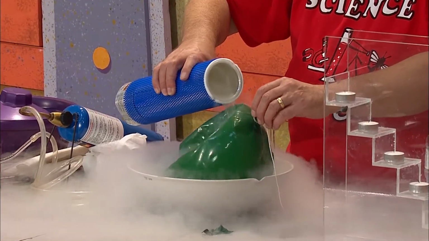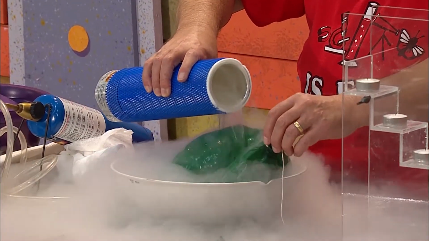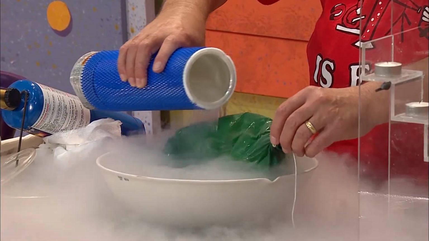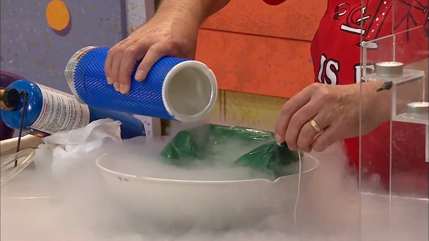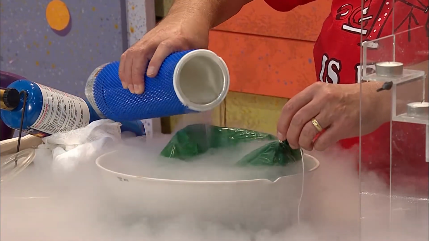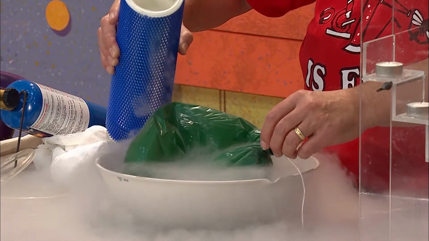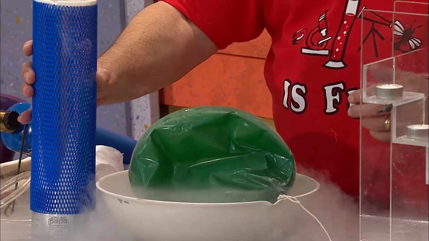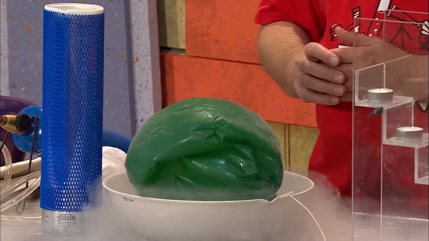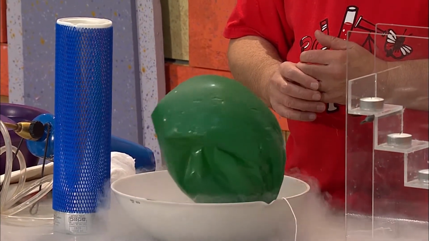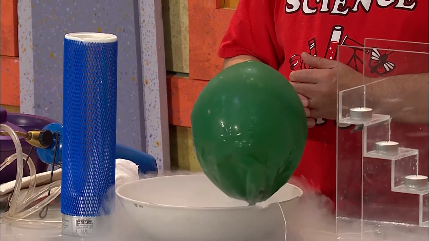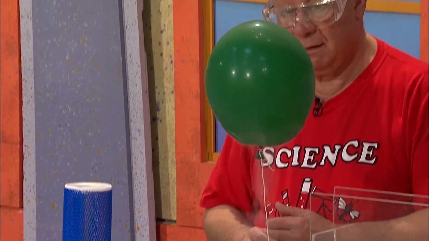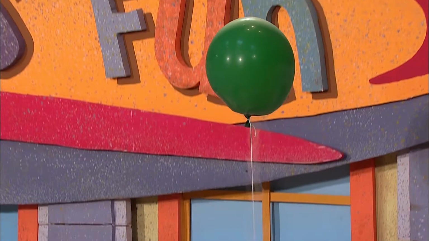I keep it away from my skin. And look at the balloon collapse. It collapses because the helium atoms inside the balloon have been slowed down in their movement when cooled with the liquid nitrogen. When the nitrogen evaporates, then the balloon warms up and goes up in the air.